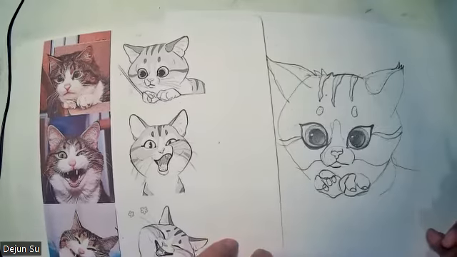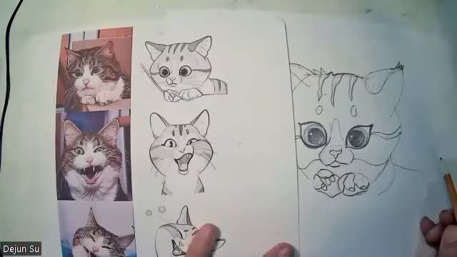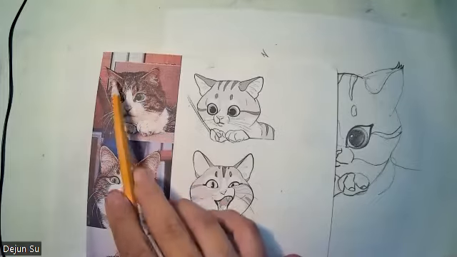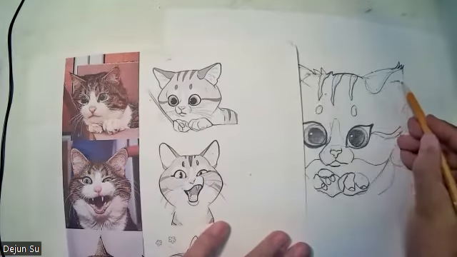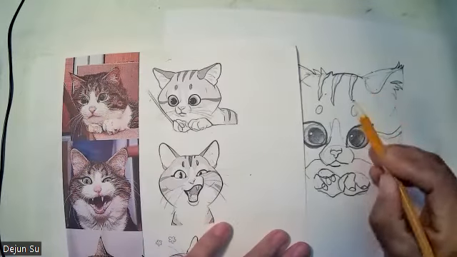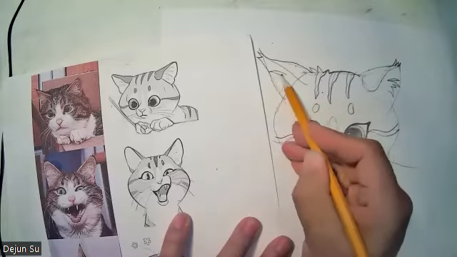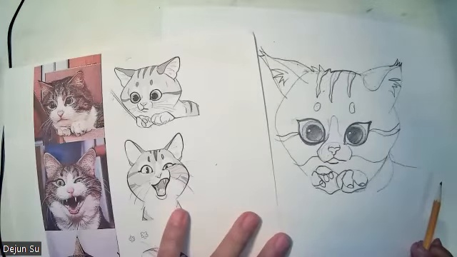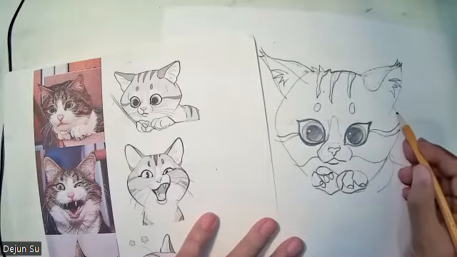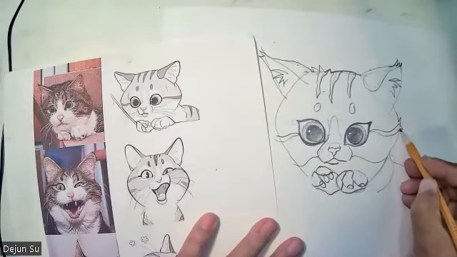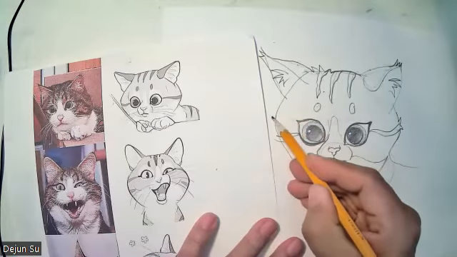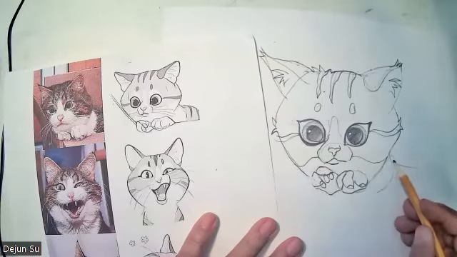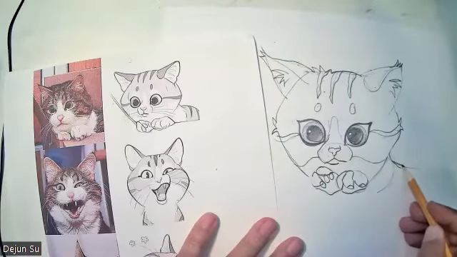Okay, that is done. And we see the little fur coming out of the ear, so we can do a little bit like that too. And actually we can do something like this if we want. And that's the body.